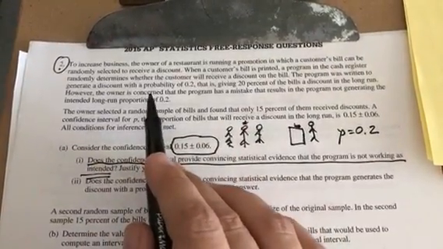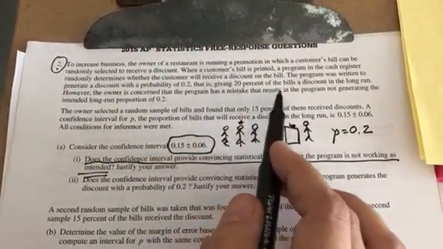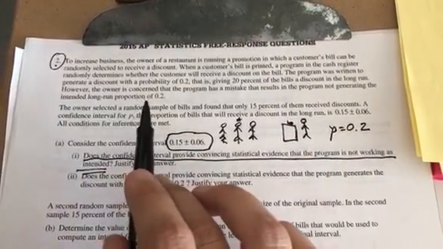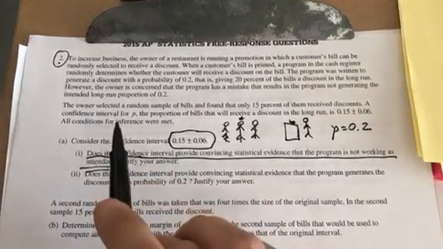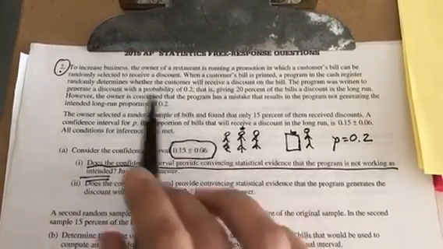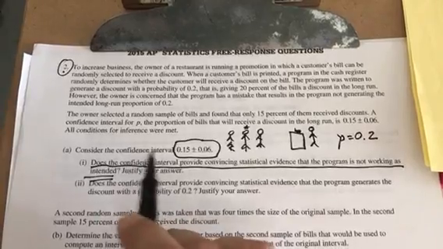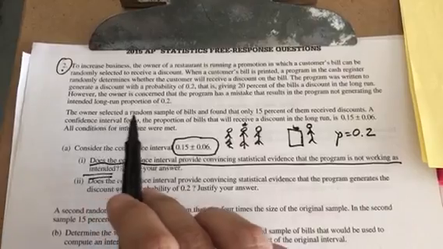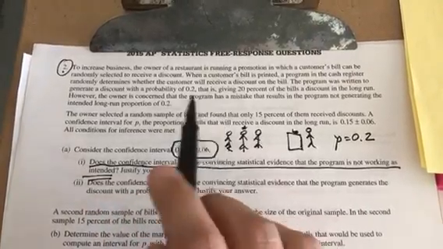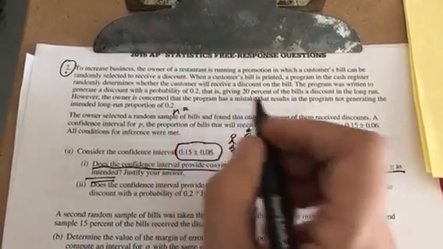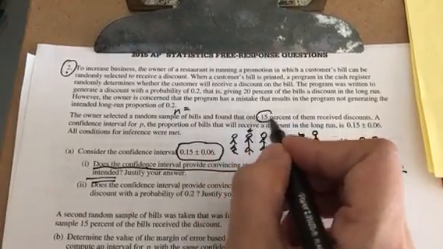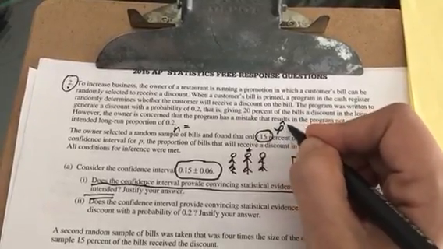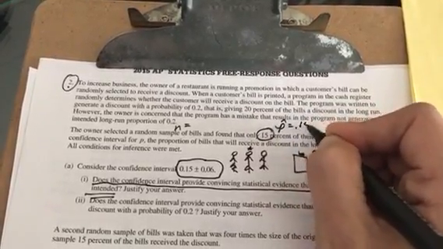However, the owner has concerns that the program has a mistake, and this is resulting in not generating long-term proportions of 0.2. Now, we could do a statistical test, but they've decided to do a confidence interval, and they did a lot of it for us. So let's keep reading. The owner selects a random sample of bills, so we don't really know what N is. He selects it and found that only 15% of them received a discount. So that's his sample proportion.